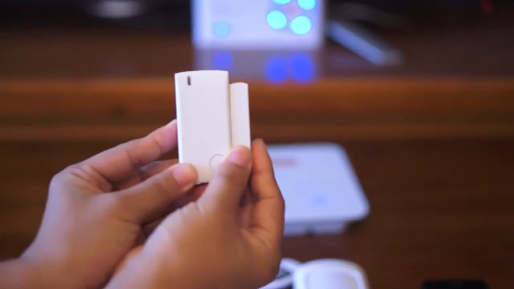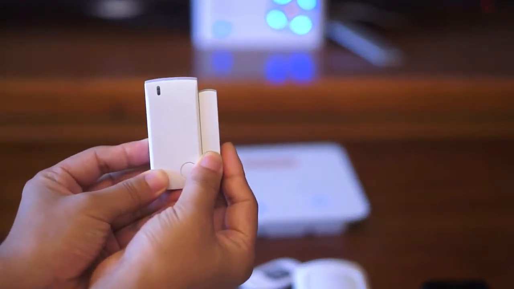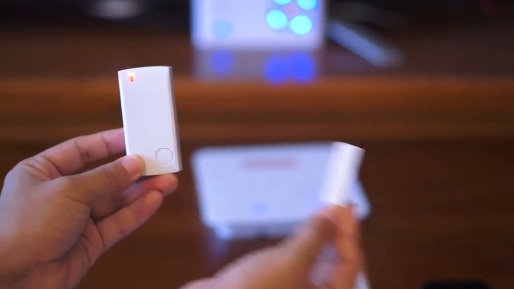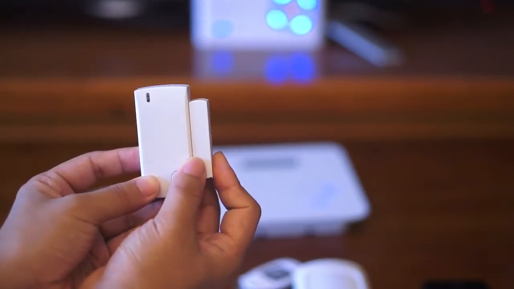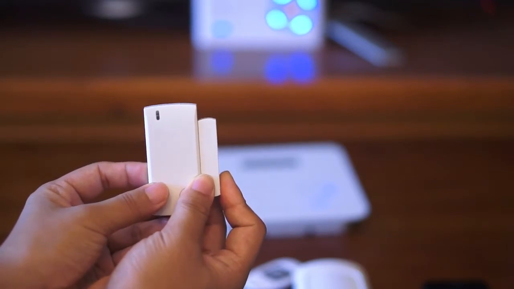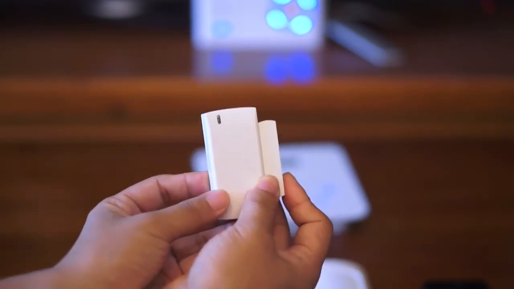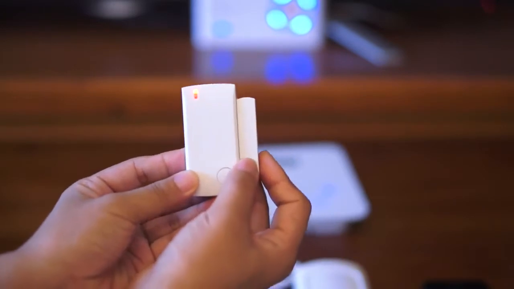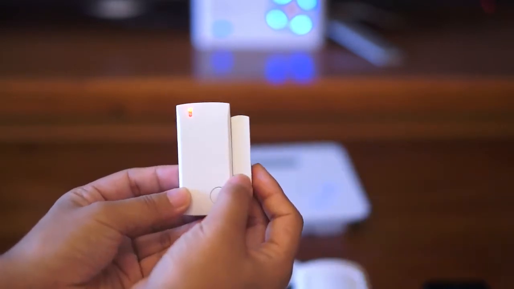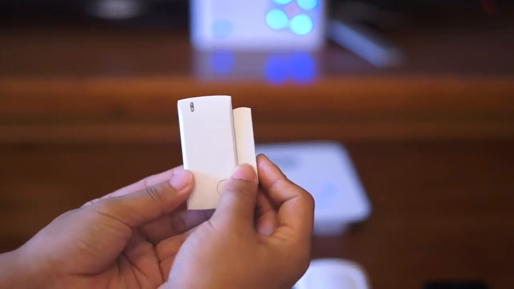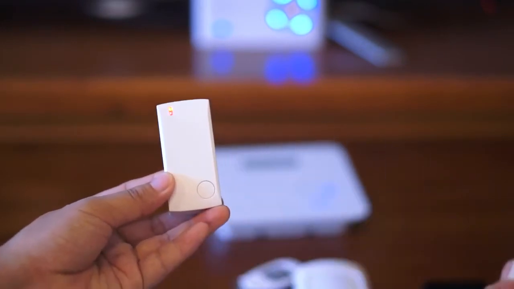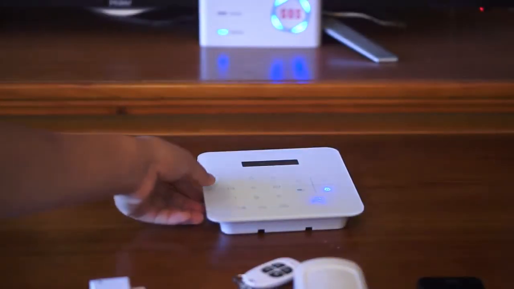I'm going to trigger the door sensor so you can hear the chime. When I trigger the door sensor, the alarm panel makes a chime sound. Make sure the alarm panel is in disarm status. This is the chime function.